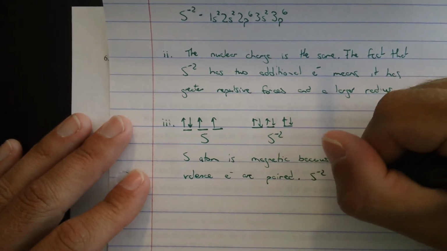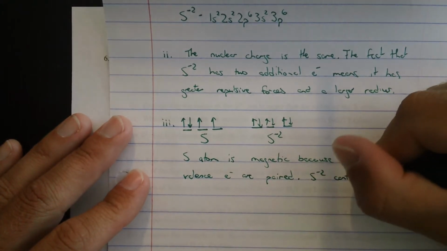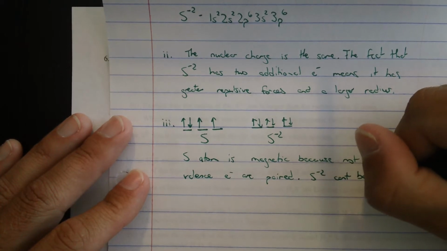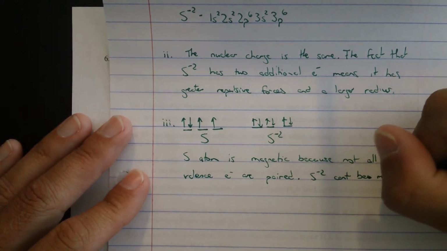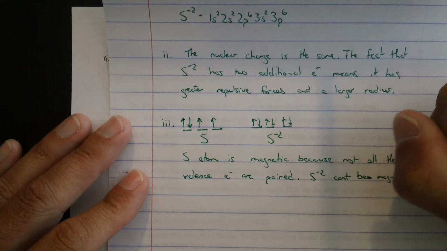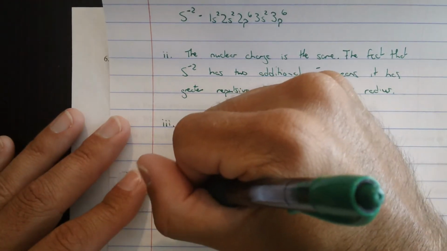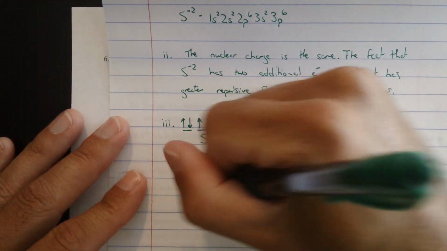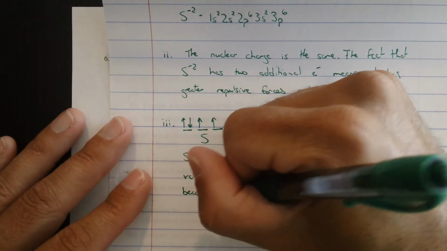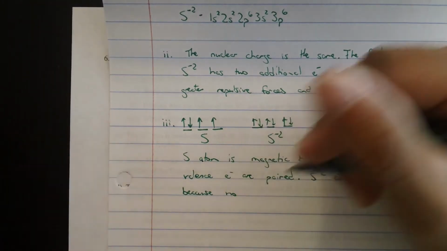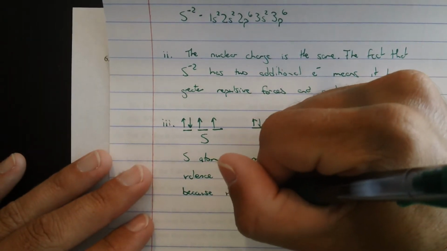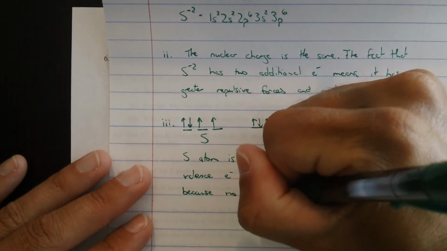Sulfide ions can't be magnetic because no unpaired electrons.